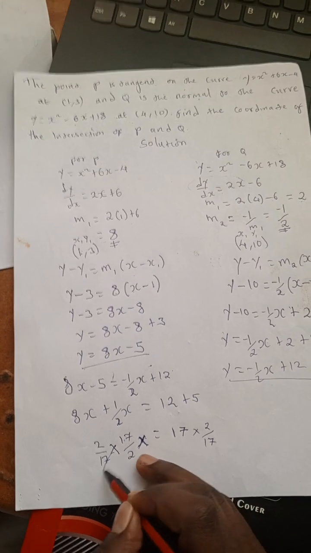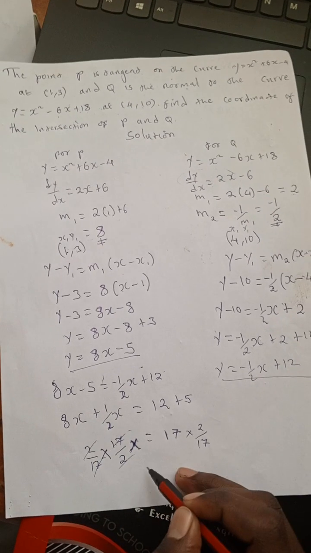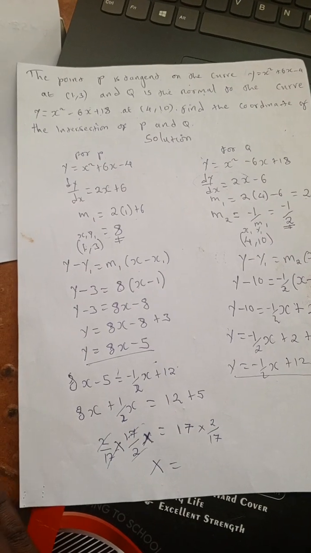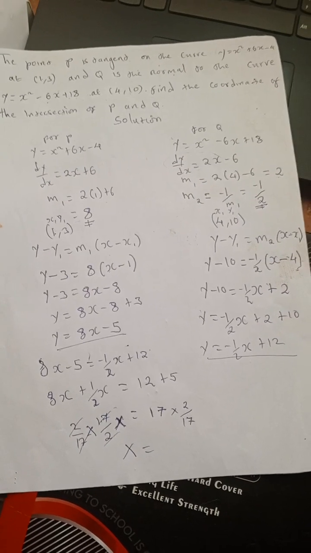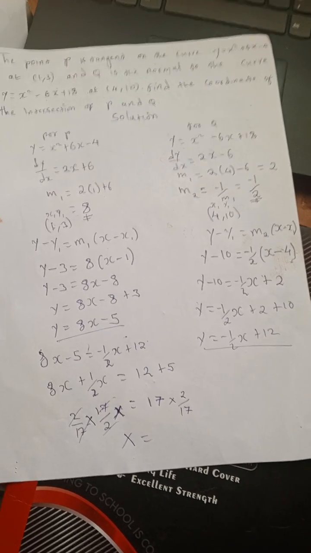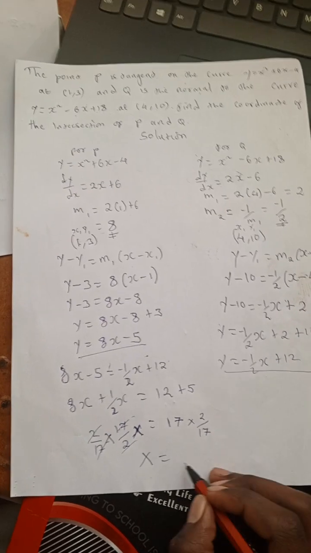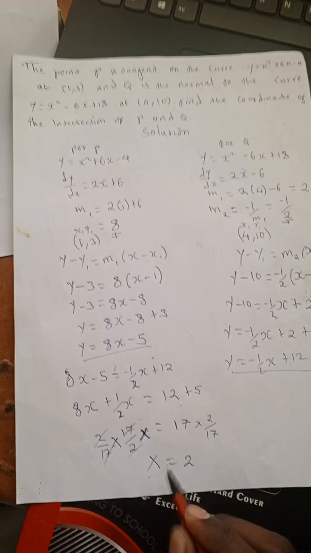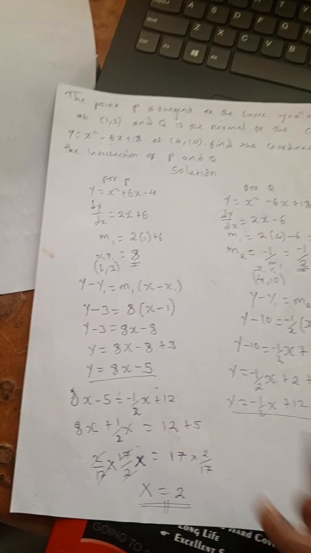We can see that 17 and 17 will cancel. 2 and 2 will cancel. So in the end, we only have x this other side. Whatever you do on the left side, you do on the right side. So 17 multiplied by 2 will give you 34. 34 divided by 17 is going to be 2. So x is equivalent to 2 at the point where P and Q are intersecting.